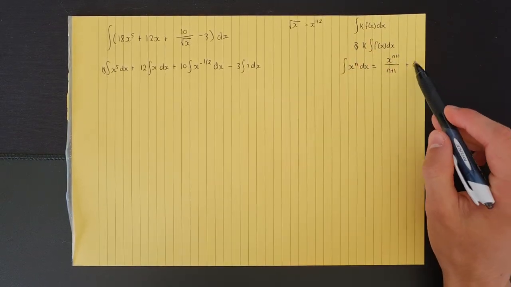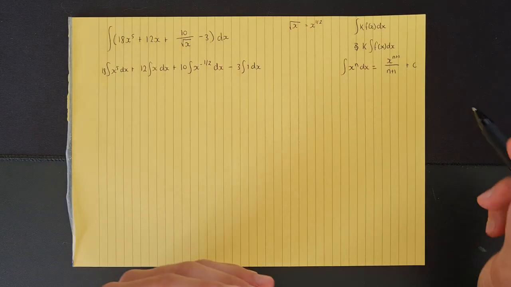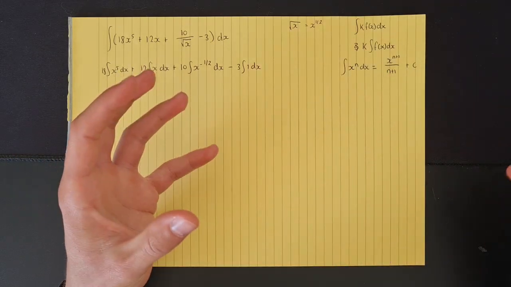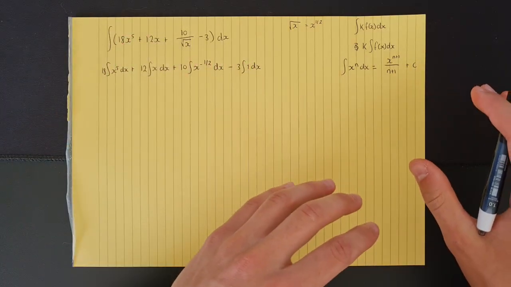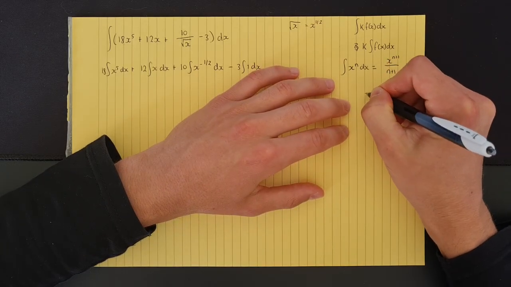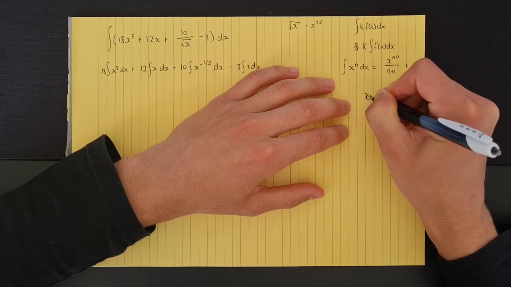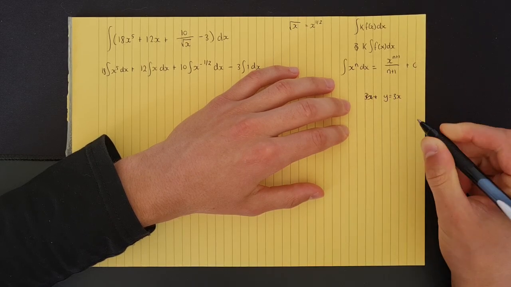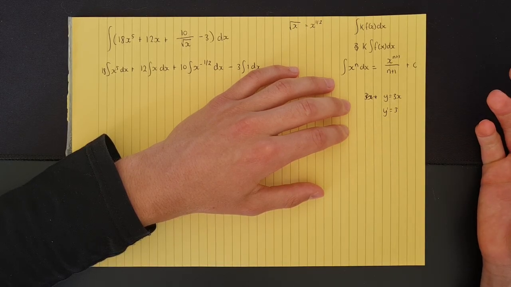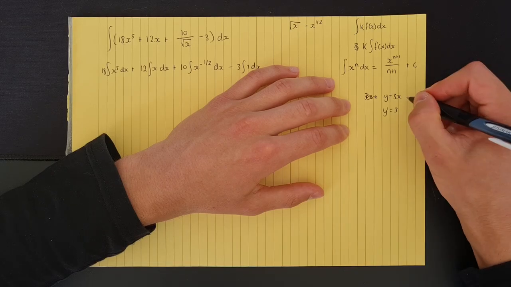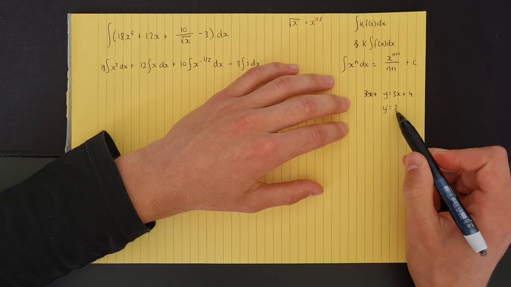The reason why this constant is always here is because when we differentiate any value and we've got a constant, that constant disappears. Integration is the opposite of differentiation. So let's say we have y is equal to 3x, and we want to differentiate this, that's just going to be 3. Now, let's say here it was actually 3x plus 4. Then the first derivative would be 3.